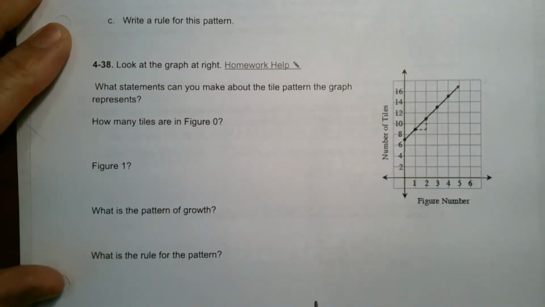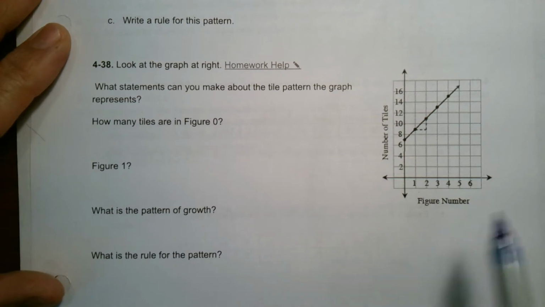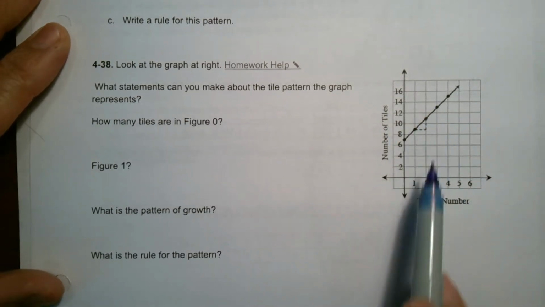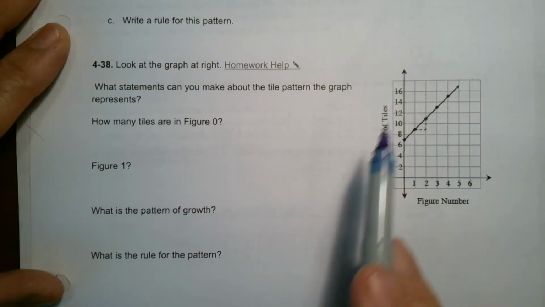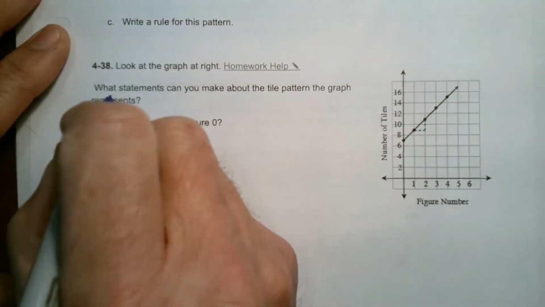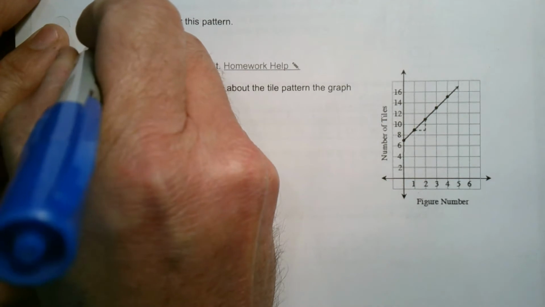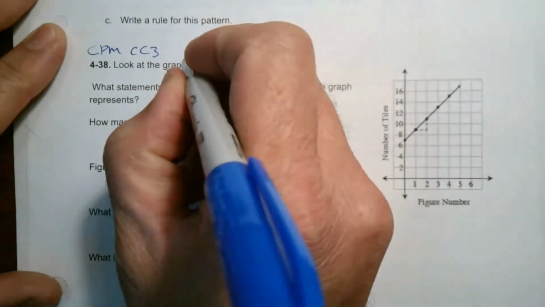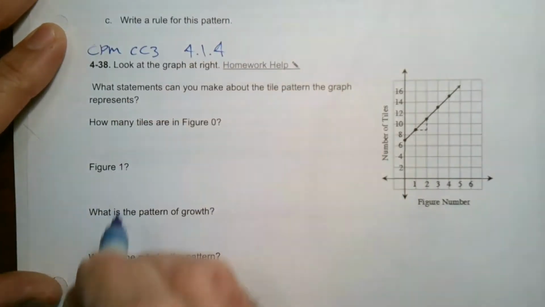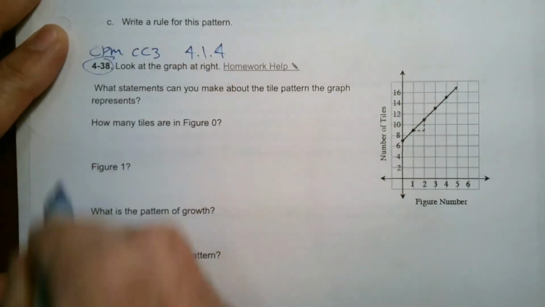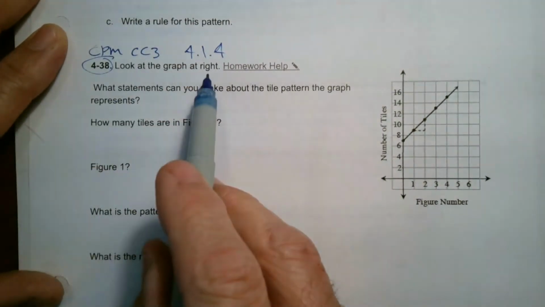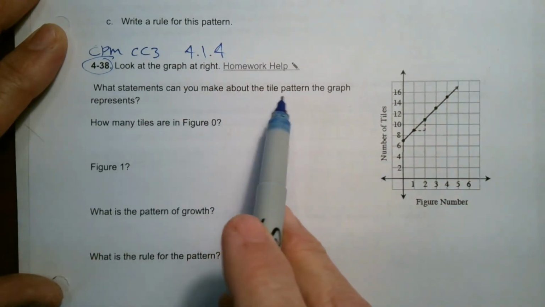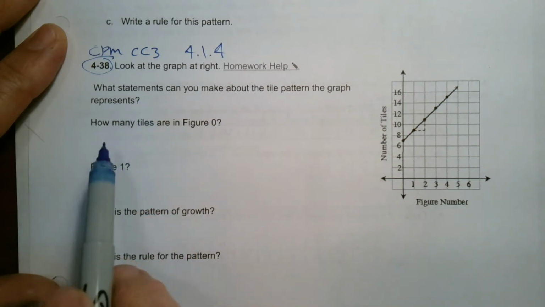We are looking at gaining information from a graph and answering some questions based on interpreting the data on this graph. So this is a CPM question, and it's from Course 3, section 4.1.4, number 4-38. It says, look at the graph at the right. What statements can you make about the tile pattern the graph represents?